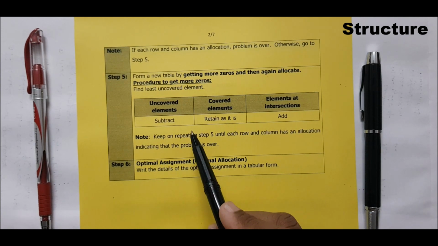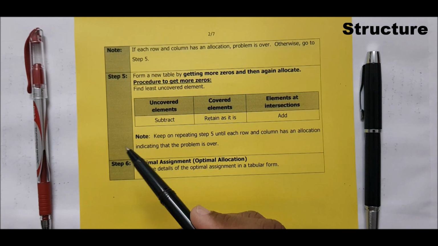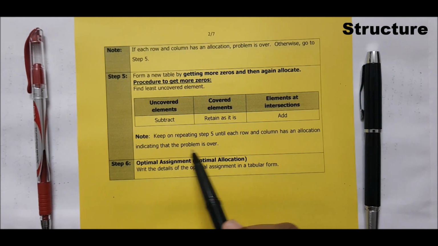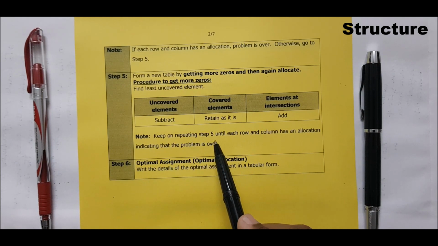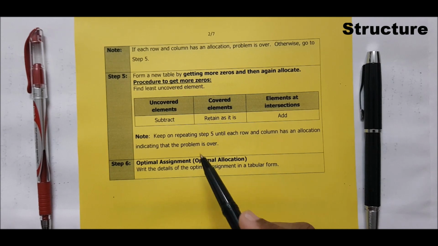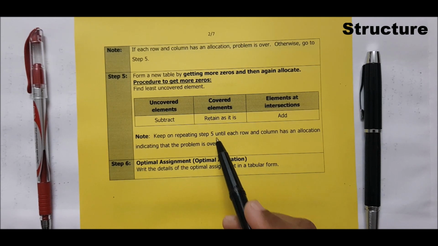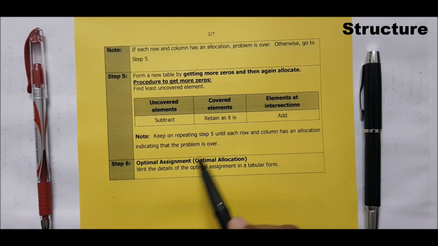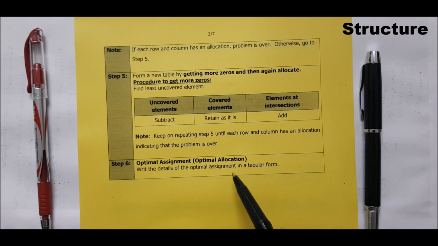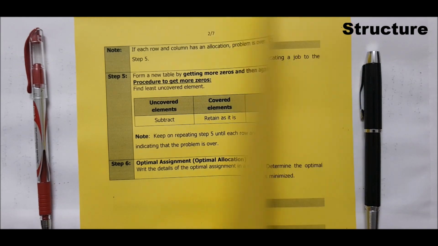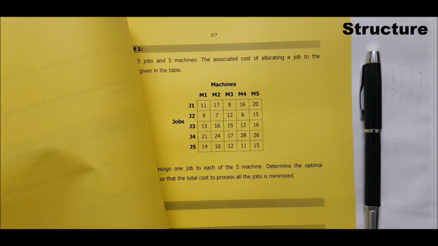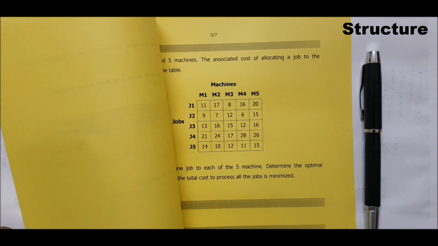Otherwise, you have to keep on repeating step 5 until the number of allocations is 5 in this particular problem. And once the problem is over, you have to write the optimal assignment in a tabular form. Therefore, there are 6 steps in this particular problem, and these 6 steps are very clearly given.